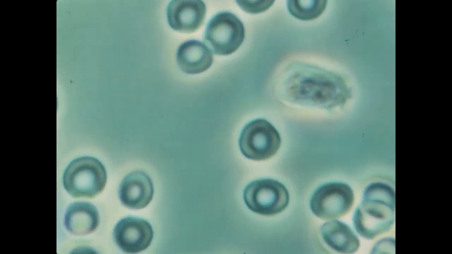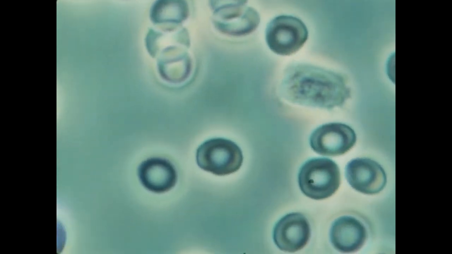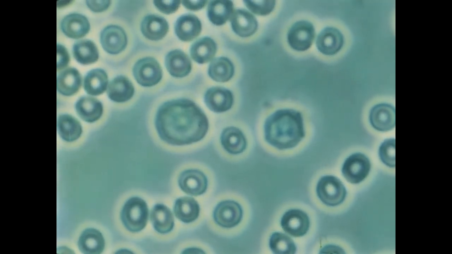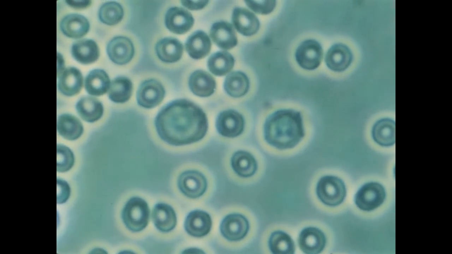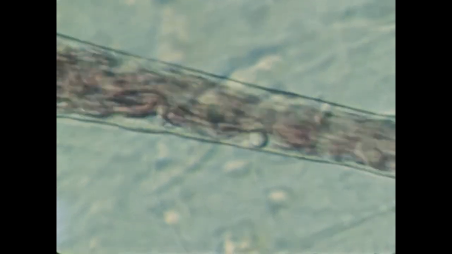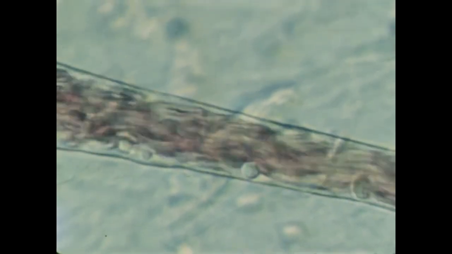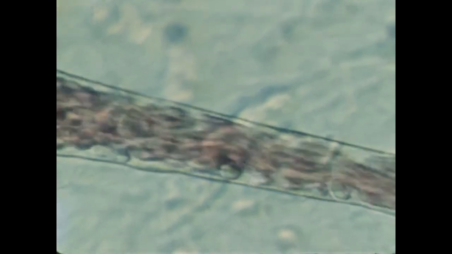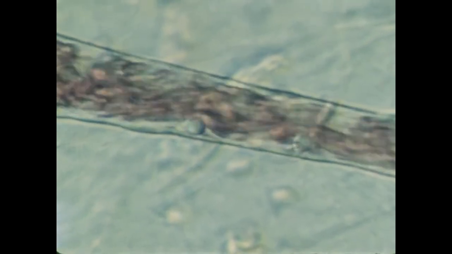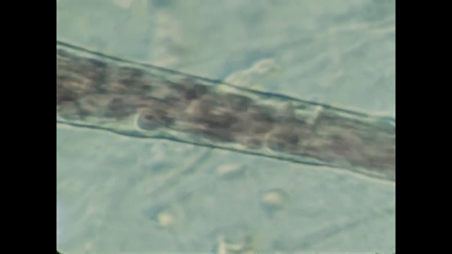Here's a closer view. The one irregularly shaped cell is a white one. White ones vary in shape. The 2 largest here are white cells. As the red corpuscles stream by in this capillary, you can see several white cells tumbling along very slowly. This is typical for them. Unlike the red ones, the white cells can slip through the walls of small blood vessels and into body tissues.